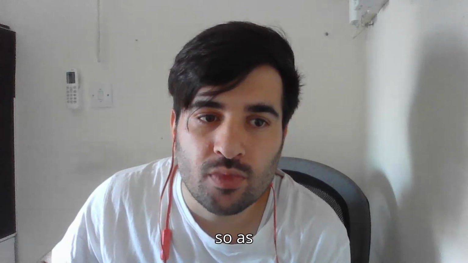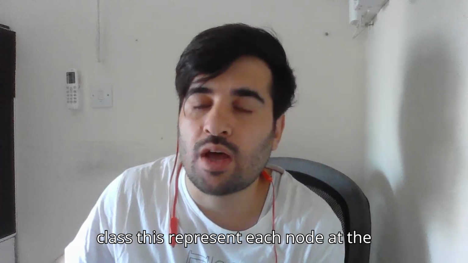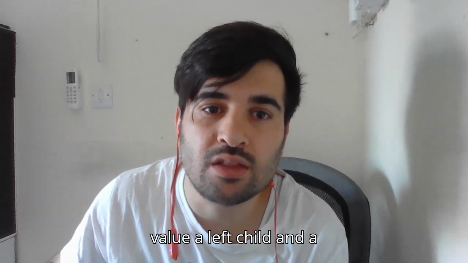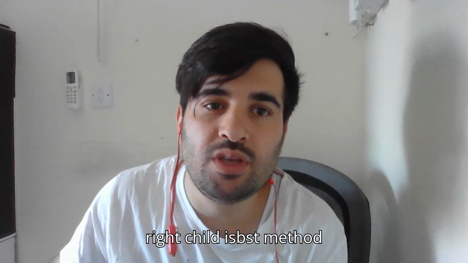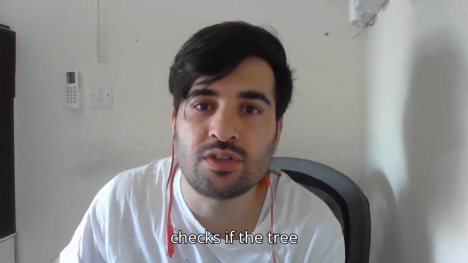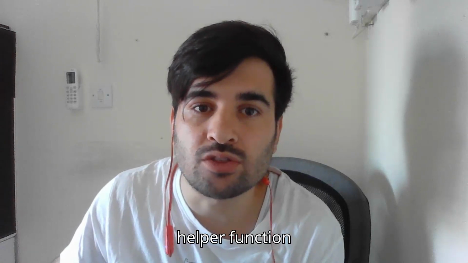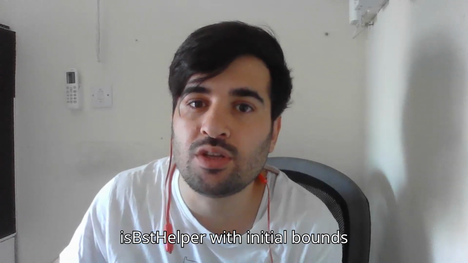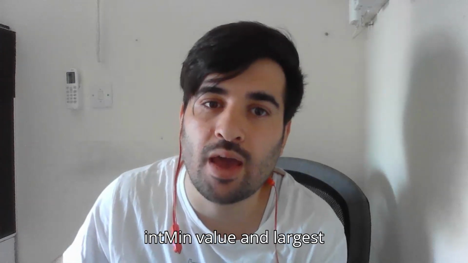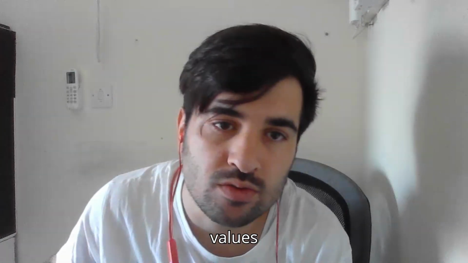As an explanation of this code, the TreeNode class represents each node in the binary tree. It has a value, a left child, and a right child. The IsBST method is a public method that checks if the tree is a valid BST. It calls the helper function IsBSTHelper with the initial bounds set to the smallest int MinValue and the largest int MaxValue possible values.